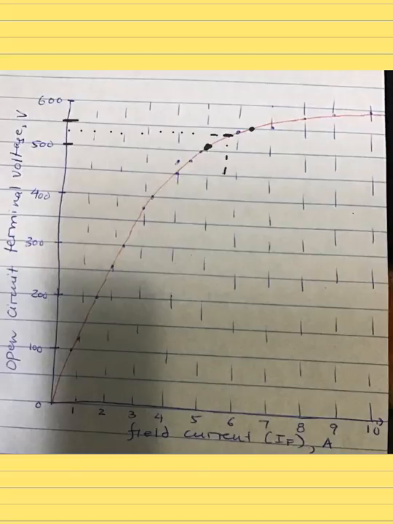Okay, so then you go back down to the value of the field current, maybe somewhere here. So IF comes to 5.7 amperes. Let's say you're doing this kind of question in the exam: if you're not able to read the exact value, you read it as 5.6 or 5.8, that is acceptable.